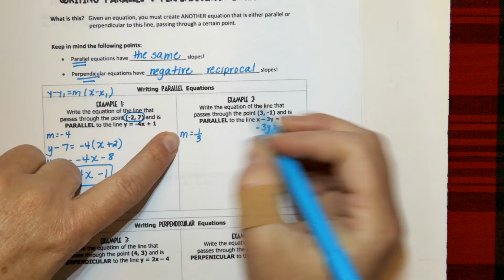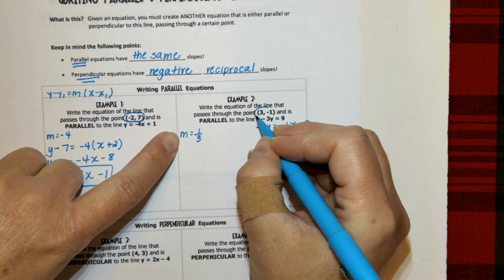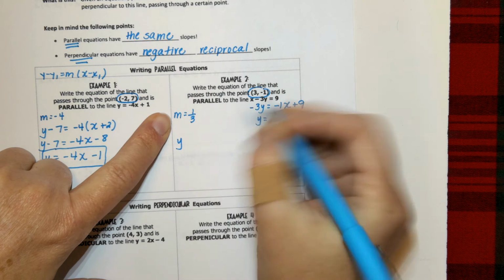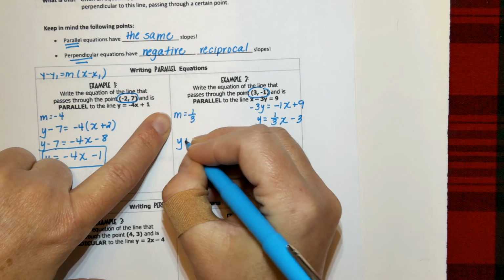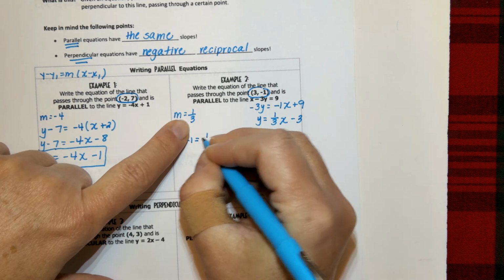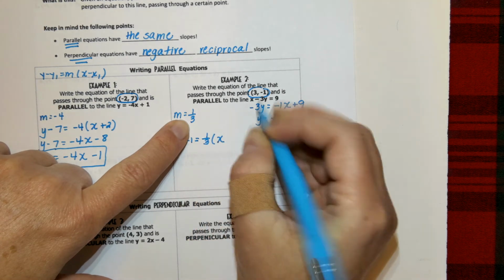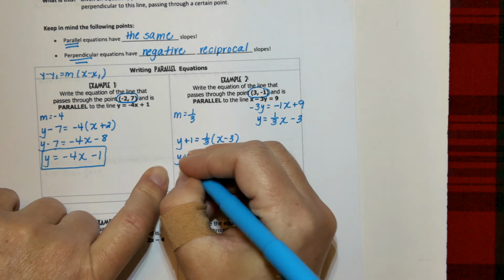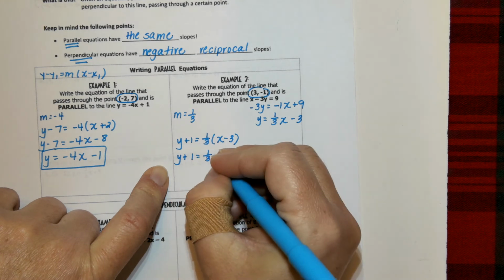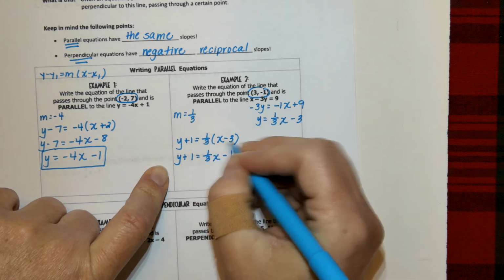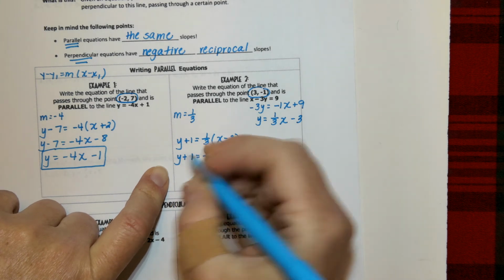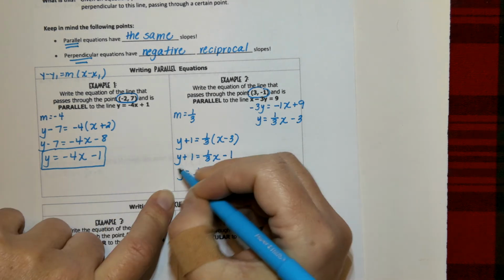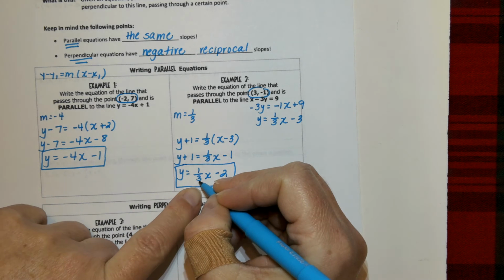And since it's parallel lines, we know we can keep our slope 1/3. Now, I've got my m. Here's my ordered pair. I'm going to use point slope form. Y minus negative 1 would be plus 1 equals slope of 1/3, parenthesis, x minus 3. Right? Distributive property. We've done this before. Right? Distributed. And now solve for y by subtracting 1. There we go.